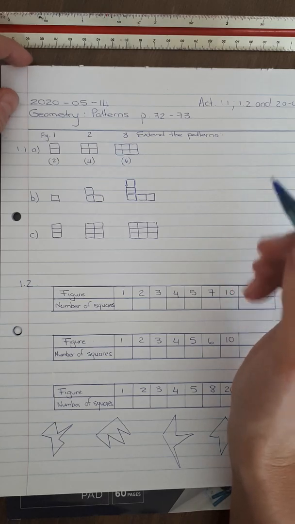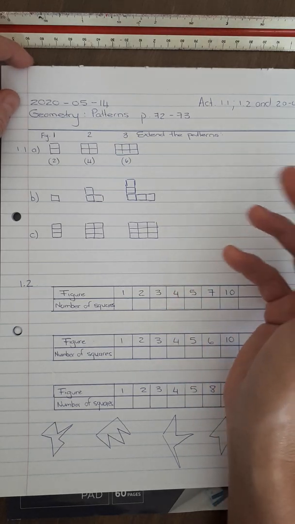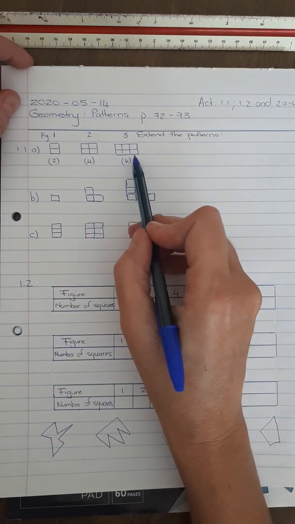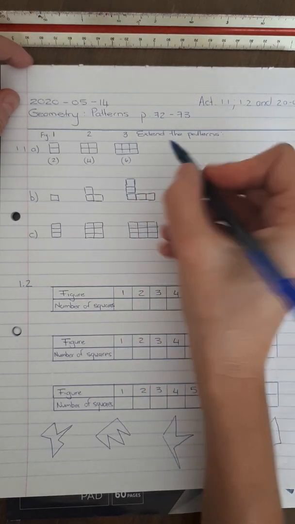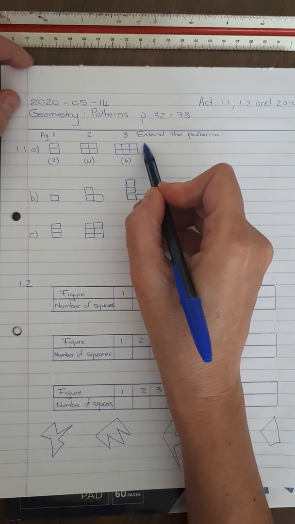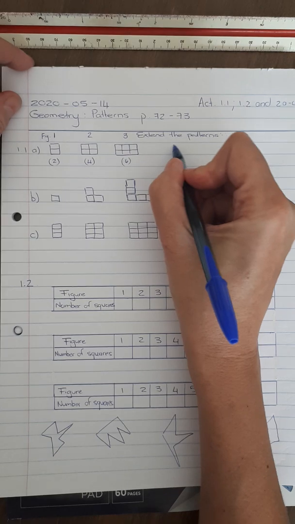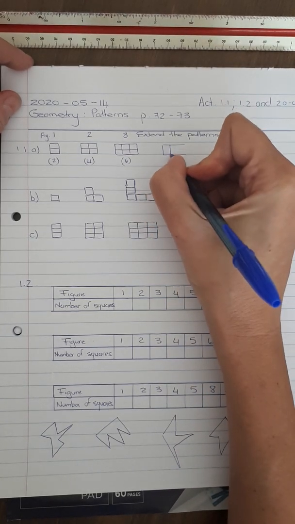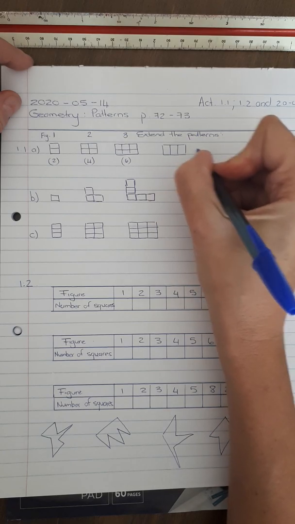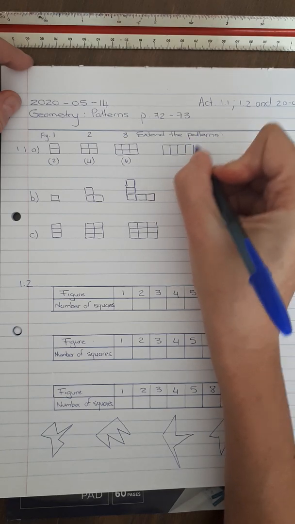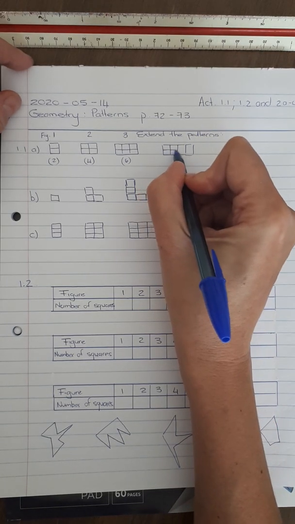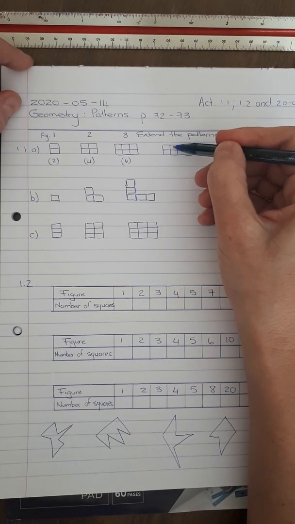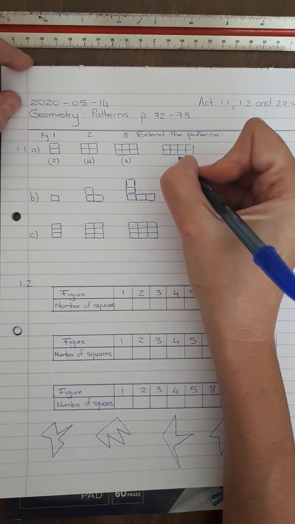But now don't do it too big, otherwise it's not going to fit on the page and it's going to fill your whole book. So keep your squares small. Okay, so I'm just going to add another 2 over there. So I'm going to draw what I have. So I've got 1, 2, 3, and then I will add more on that side. So now I have 1, 2, 3, 4, 5, 6, 7, 8.